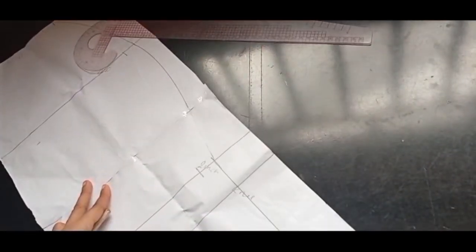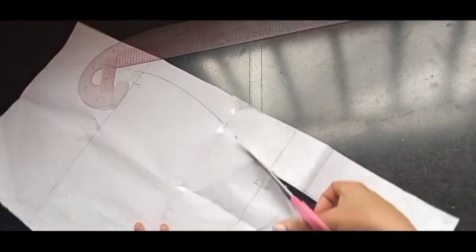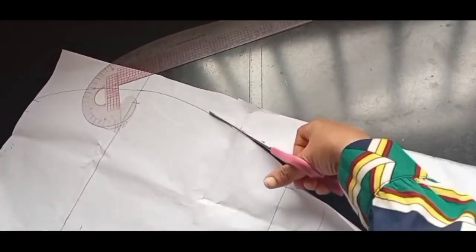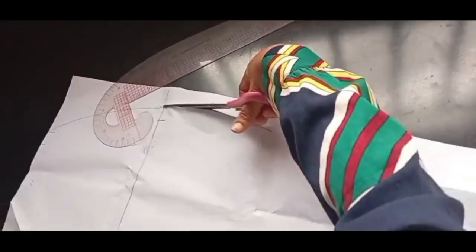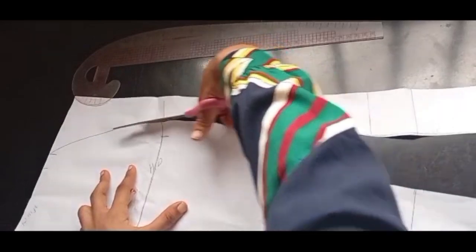So I'll just go ahead and cut this out. Now if you want to cut out the back pattern of this skirt, all you have to do is place this pattern and you're going to go ahead to place this pattern, add like a zipper in front.